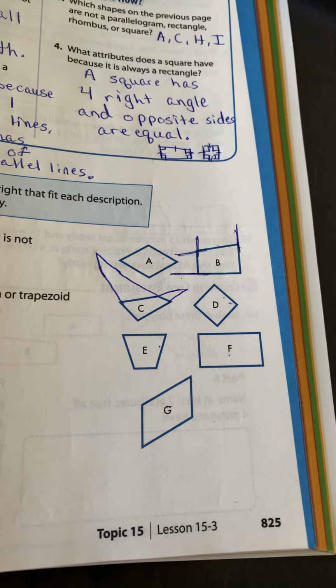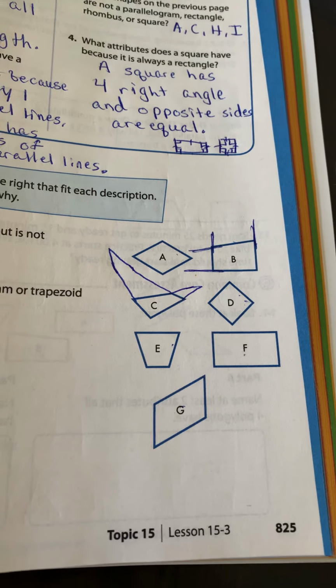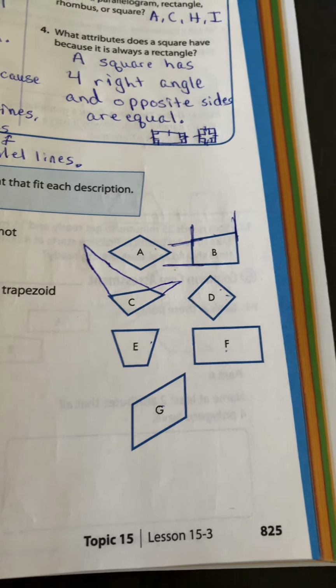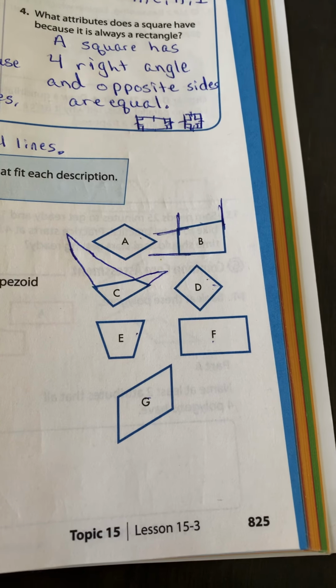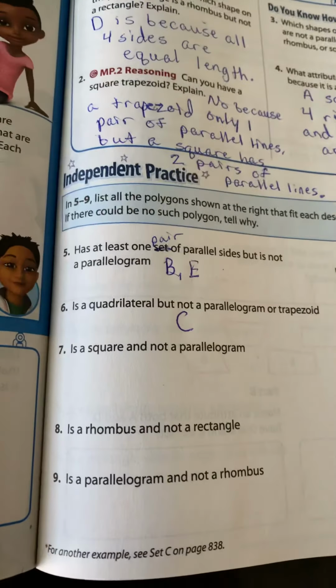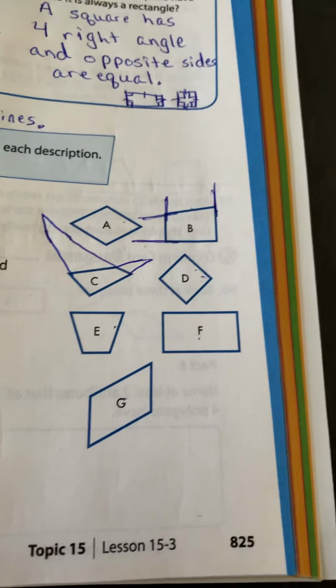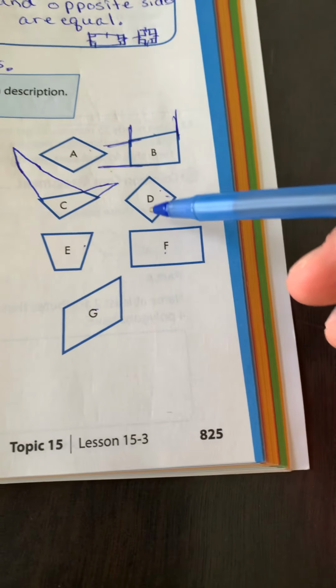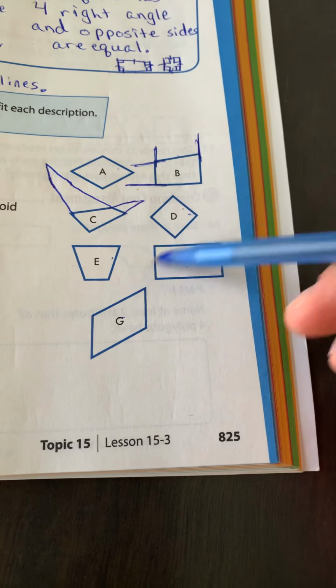Okay. Number 7. Is a square and not a parallelogram. Well, F's not a square. D's a square, but that's also a parallelogram. A is a square, but that's also a parallelogram. B and E are trapezoids, and G is not a square, so there's none there.